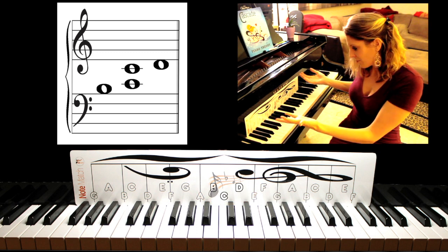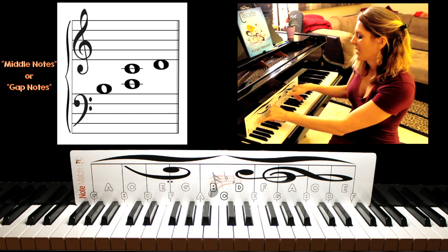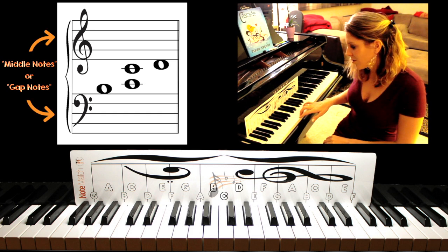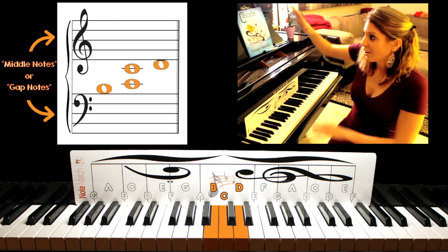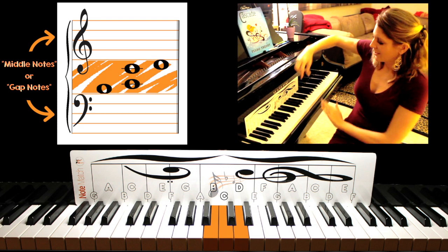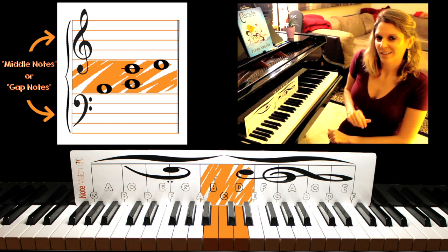Often when I'm teaching with my students, I call them either the middle notes or the gap notes because they're between the 5 lines on the bottom and the 5 lines on top, right? You've got these 3 notes, B, C, and D. And when you read music, you have your 5 lines on top, 5 lines on the bottom, and this huge white part. That huge white part is this little part. The only thing is that we put a little logo in there because it looked more fun.